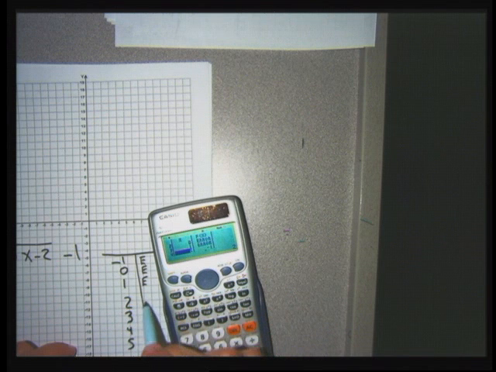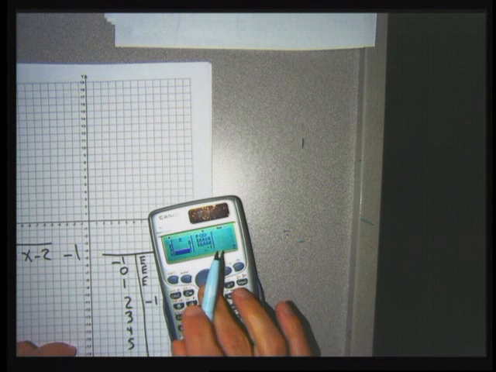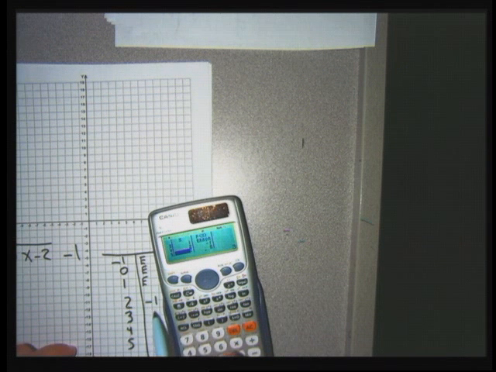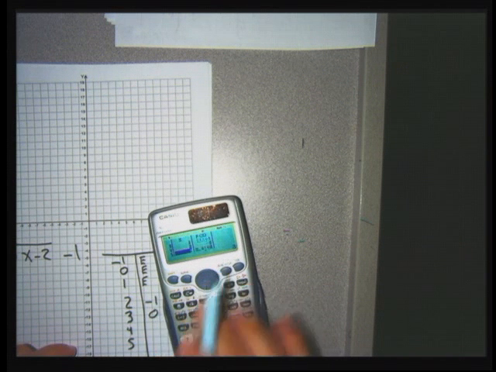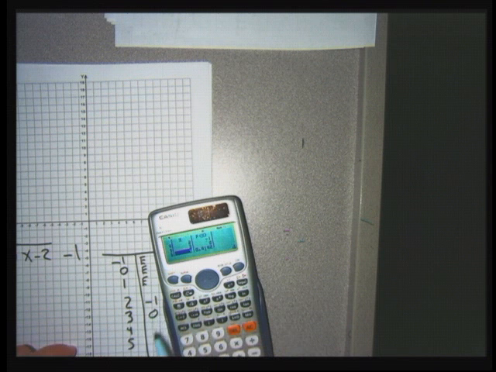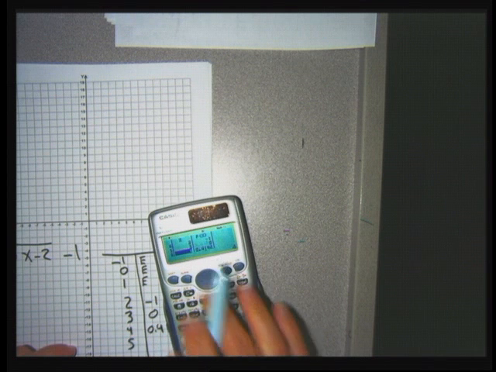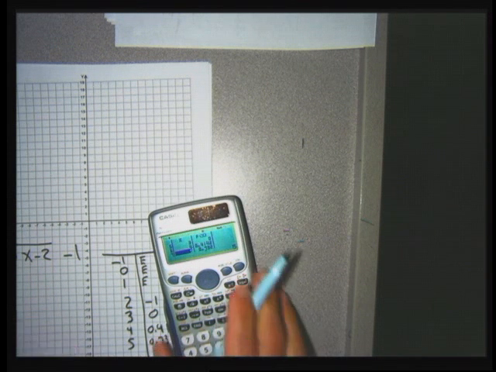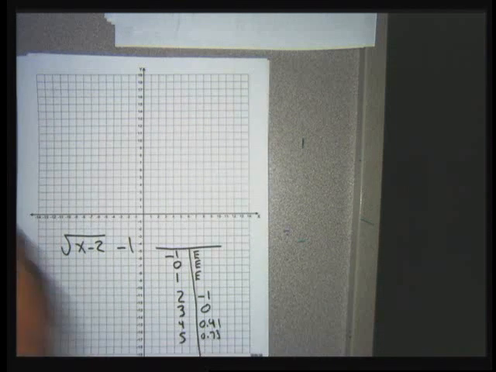Finally, I get 2, -1, and then 3, 0 for the fifth point, and then 4, 0.41, and then my last point, 5, 0.73. So those are the points I'm going to plot. I just steal them from my calculator. They're a nuisance to do by hand.